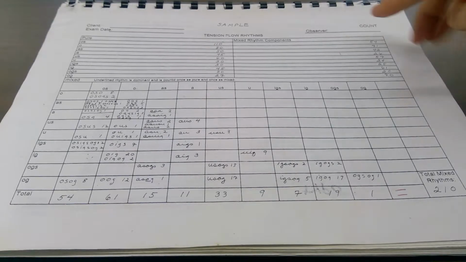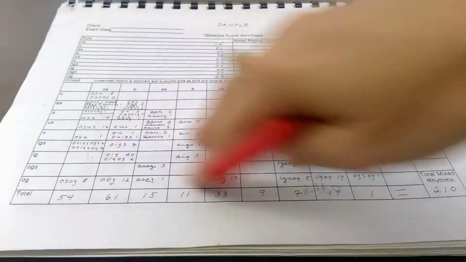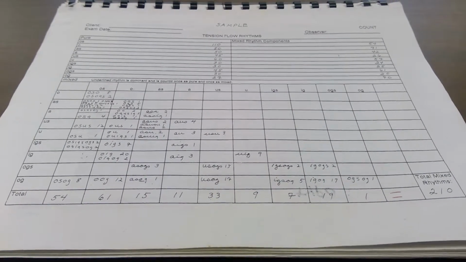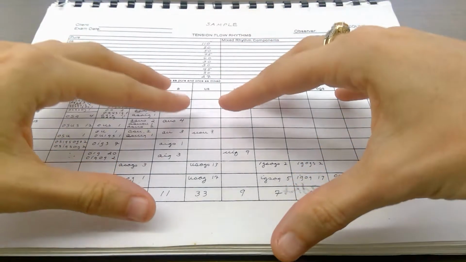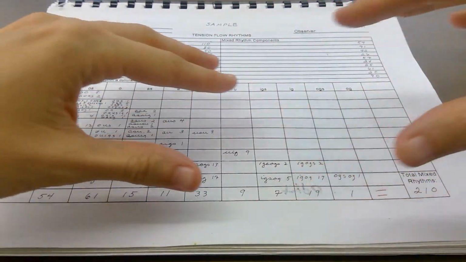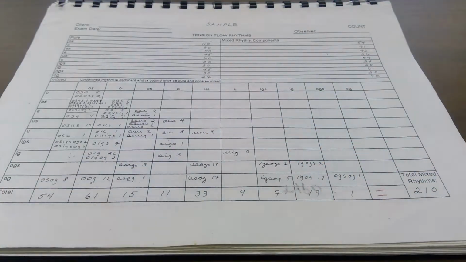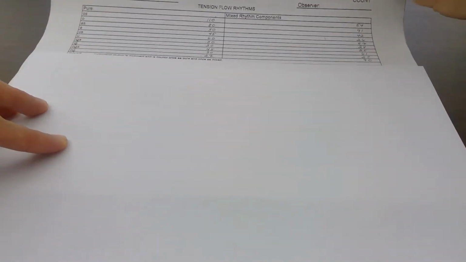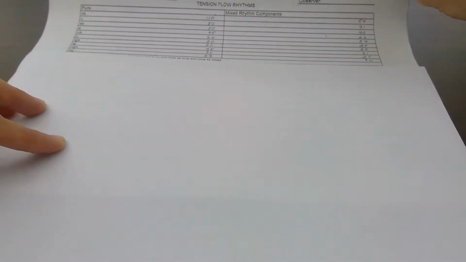Okay, so now once you have this page complete, think of this process as simply transferring this data onto a new and clean page. So the first thing that we're going to do is transfer this information at the top onto the next page.